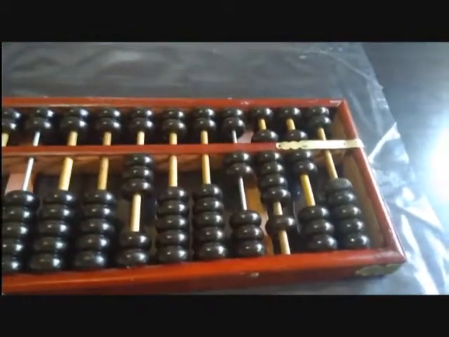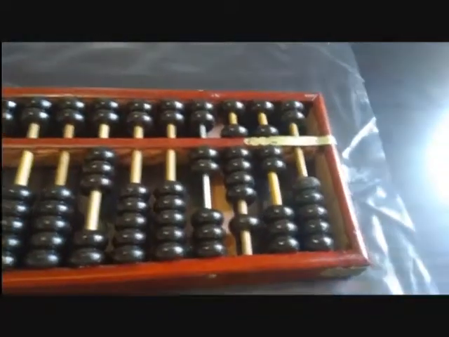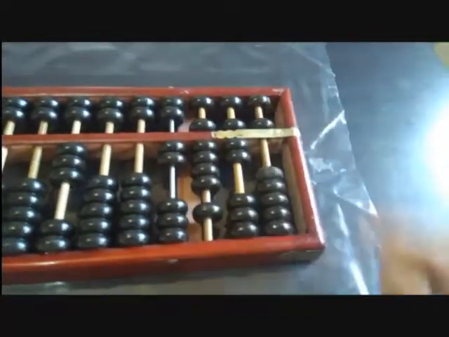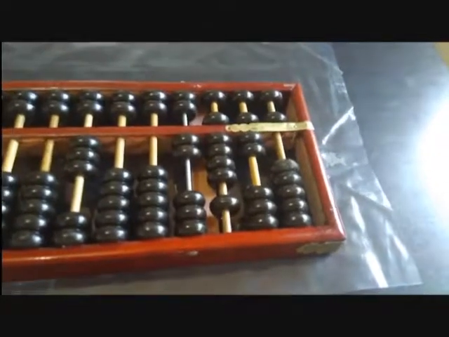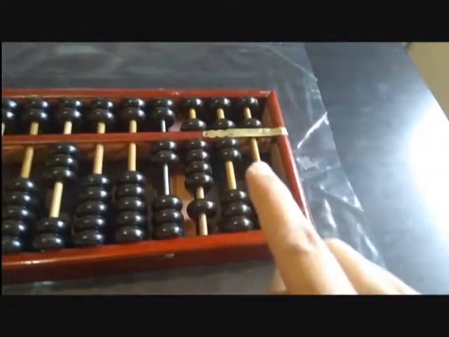Now 30 divided by 6 is 5. So we have this answer, 29.75.